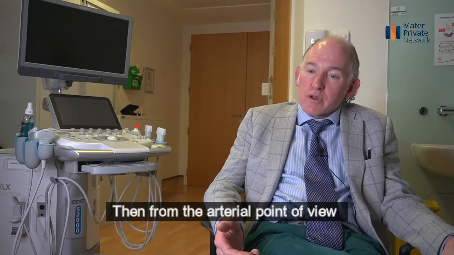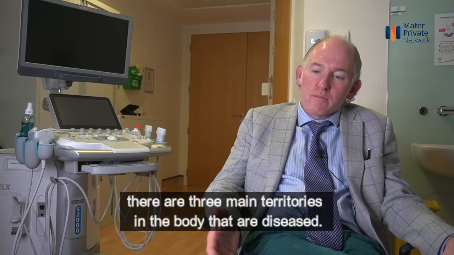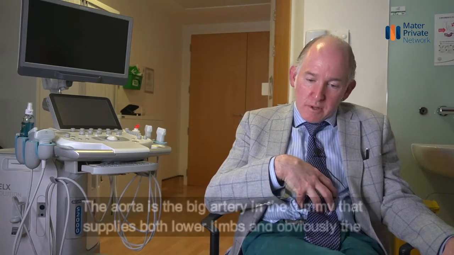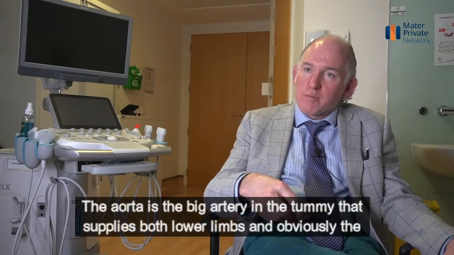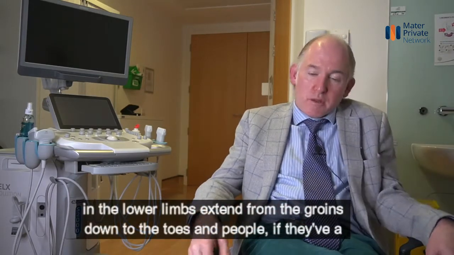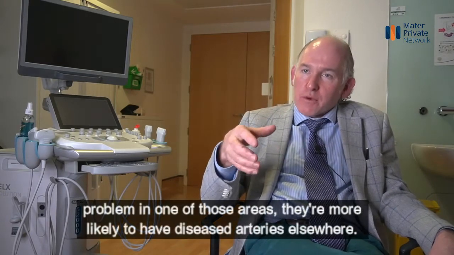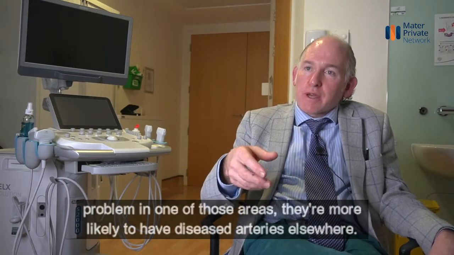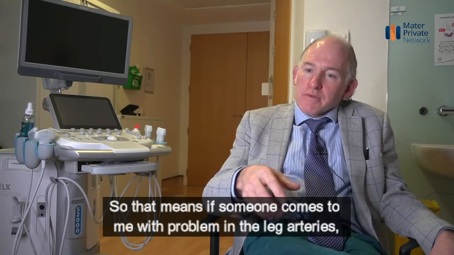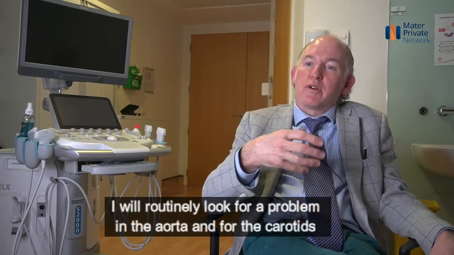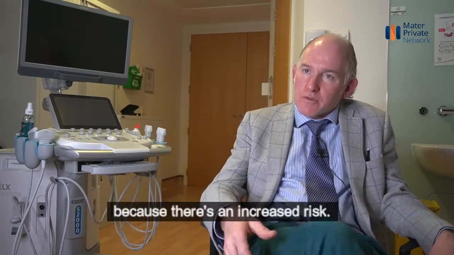Then from the arterial point of view, I suppose there are three main territories in the body that are diseased. The carotid arteries go through the neck and supply the brain. The aorta is the big artery in the tummy that supplies both lower limbs, and obviously the arteries in the lower limbs extend from the groins down to the toes. And if people have a problem in one of those areas, they're more likely to have diseased arteries elsewhere. So that means if someone comes to me with a problem in the leg arteries, I will routinely look for a problem in the aorta and for the carotids, because there is an increased risk.